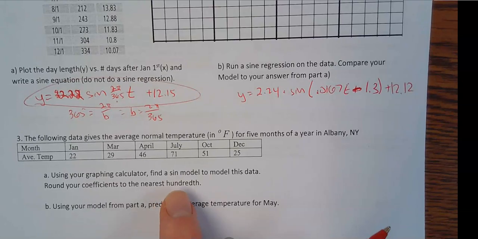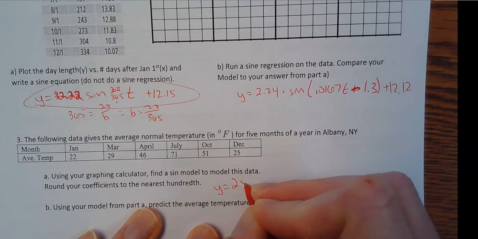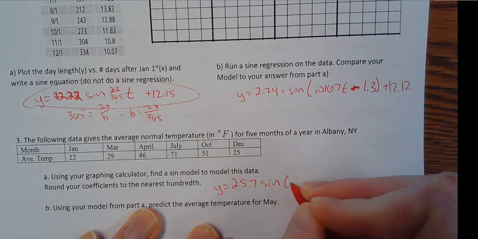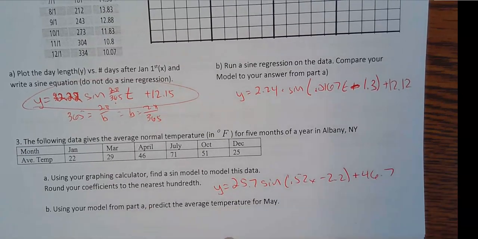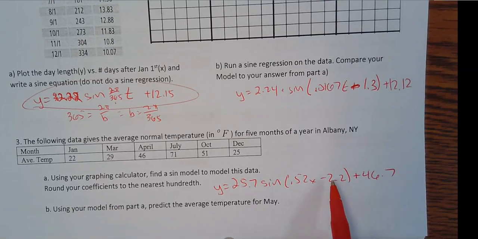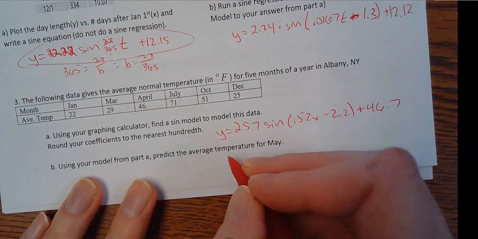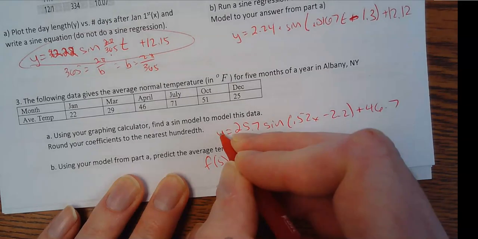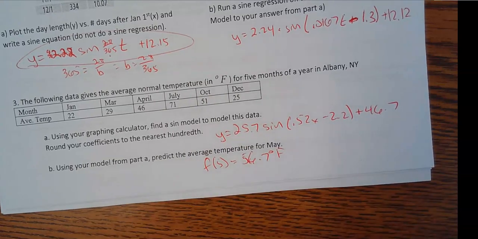For this one, use your graphing calculator and do the same thing. Put them into the calculator, L1, L2, and run sine regression. Practice doing that. Here's what I got: 0.52x minus 2.2 plus 46.7, which shifts it back so that it starts at 0. Then use your model in part A to predict the May temperature. May is the 5th month, so plug in 5 for x, f of 5. I got 56.7 degrees Fahrenheit when I plugged it in.